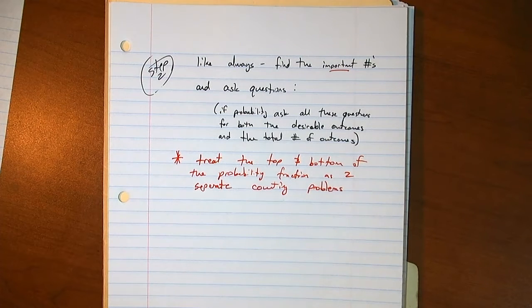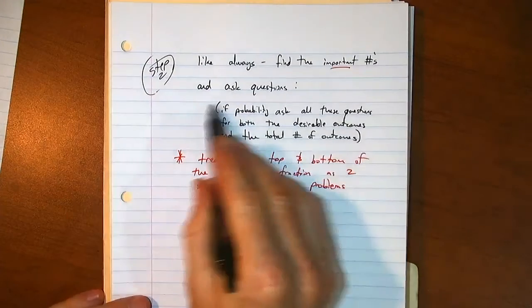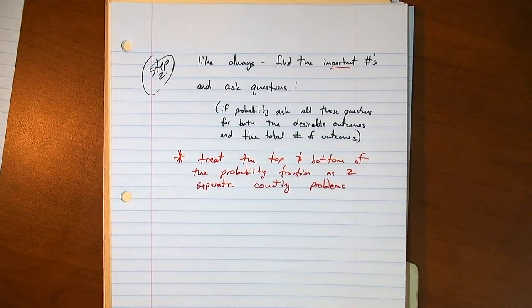So really what I'm about to go through with these questions are questions that will help us develop a plan for how to calculate the number of outcomes. In the top of our fraction, the number of desirable outcomes. In the bottom of our fraction, the number of total outcomes. Or if it's not a probability question, then simply the number of outcomes that they asked us about. When they say, how many ways can you do whatever? These questions will help us develop the plan of how to find the answer to that question.